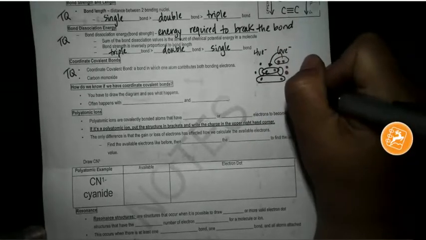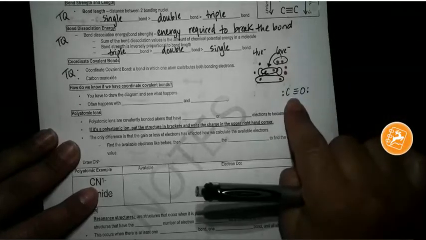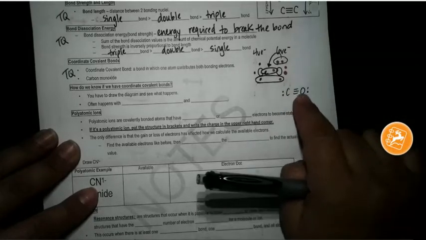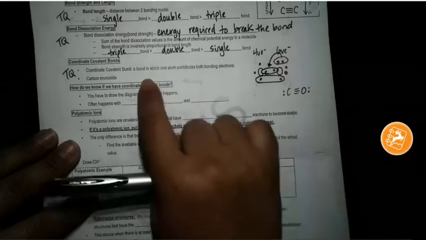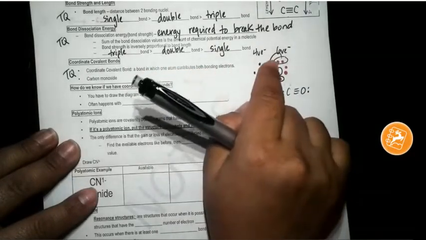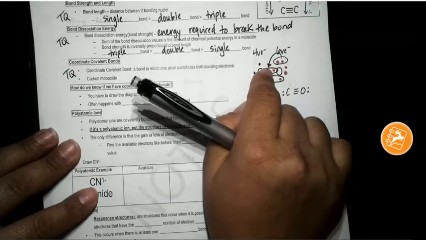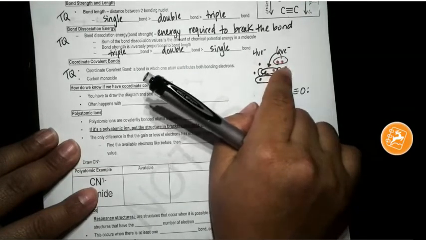So what this structure actually looks like is it has a triple bond, right? And this triple bond forms because it's a bond in which one atom contributes both bonding electrons. Oxygen has to give a pair of its electrons in order for both of the atoms to satisfy their octet.